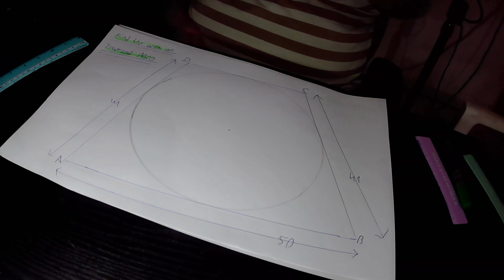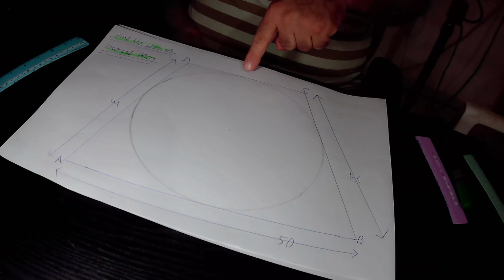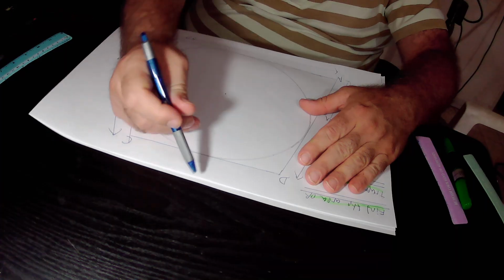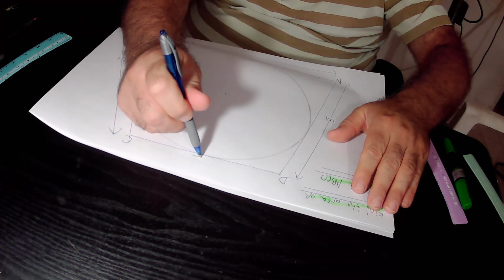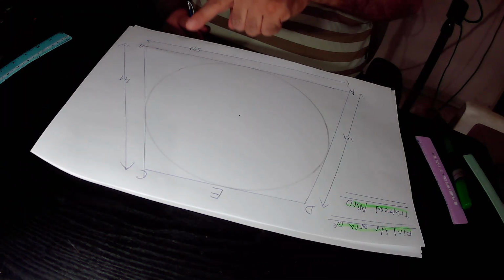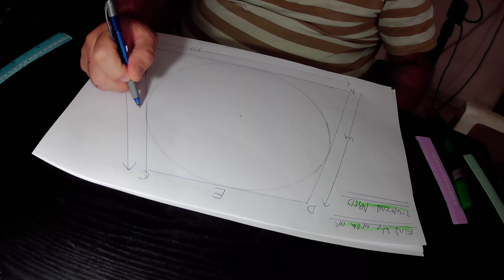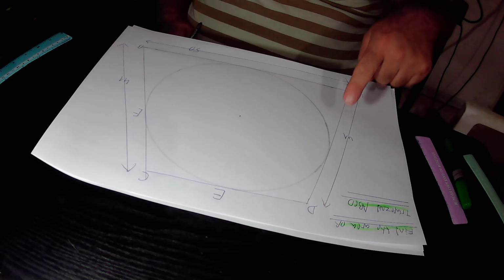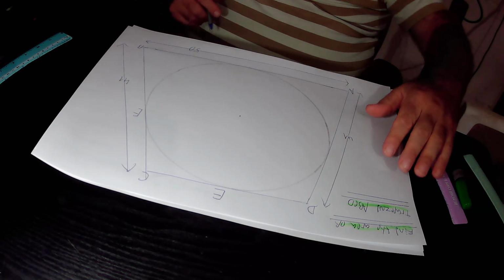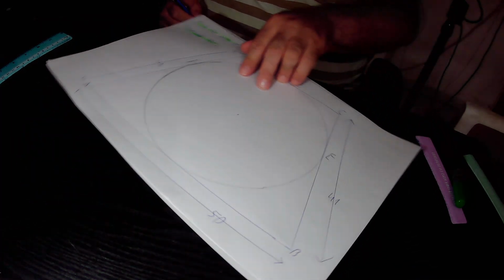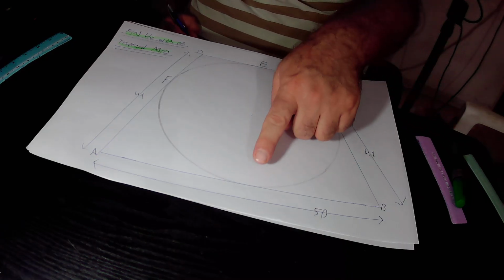We define the point of tangency of tangent DC with this circle. This point is point E. Likewise, we define the point of tangency of tangent CB with this circle, this point is point E. We define the point of tangency of tangent DA with this circle, this point is point F. And finally, we define the point of tangency of tangent AB with this circle, this point is point H.